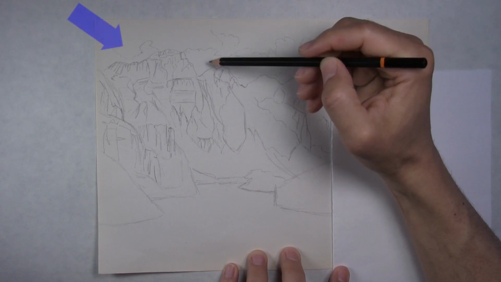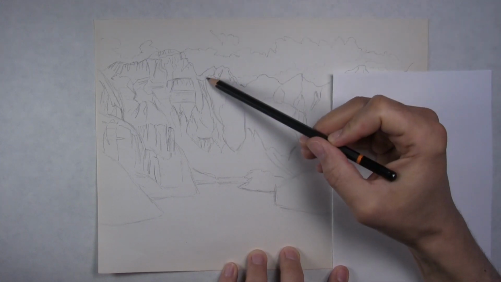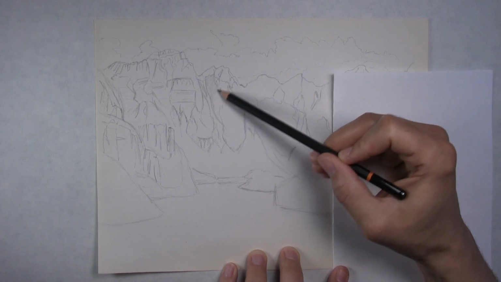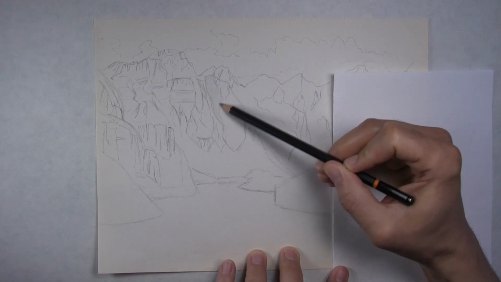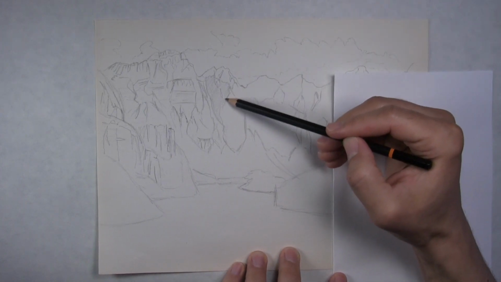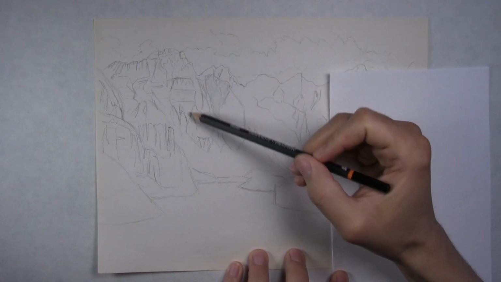Okay, before I get ahead of myself here, I think it's important to establish the placement of some shadows, even though I still consider this the line portion of the drawing. Sunlight will be coming from the upper left corner, so that means shadows will be to the right of our peaks and any other tall rocky formations.